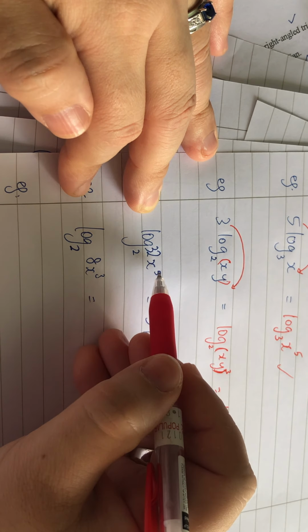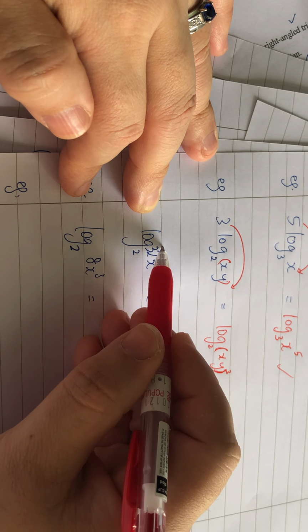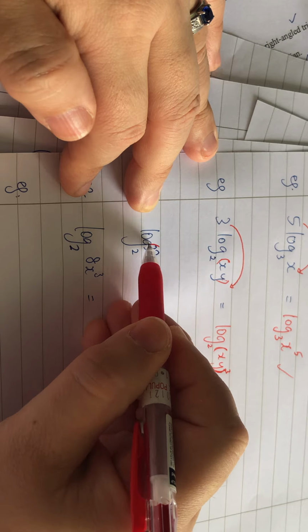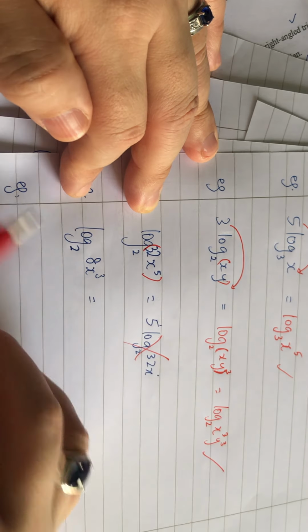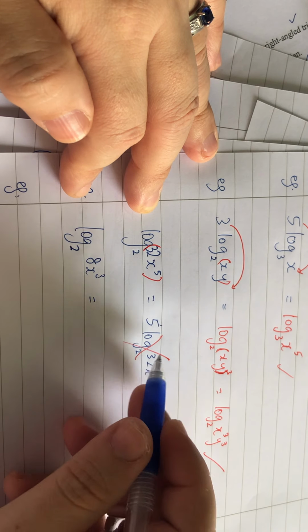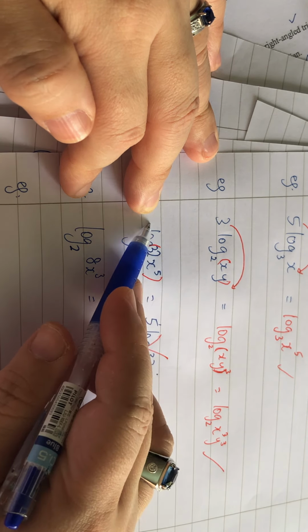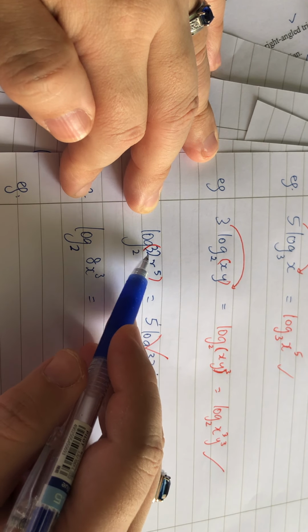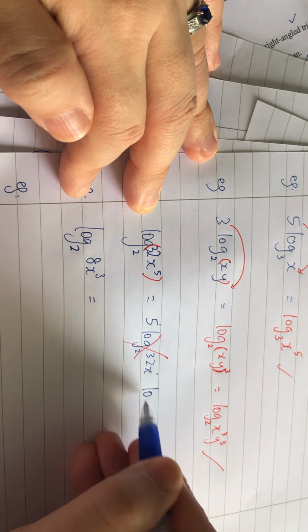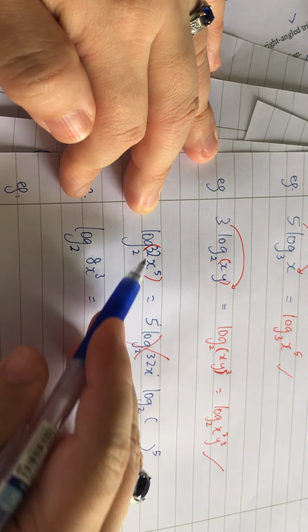Because this 5 only belongs to the x, but the whole argument actually consists of 32x to the power 5. So you cannot simply bring the 5 down and totally ignore 32. So what must you do? You need to make sure that they both have power 5.